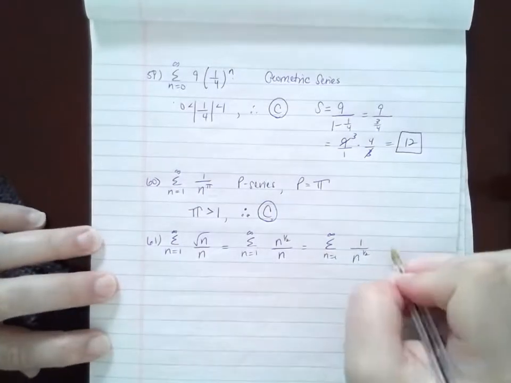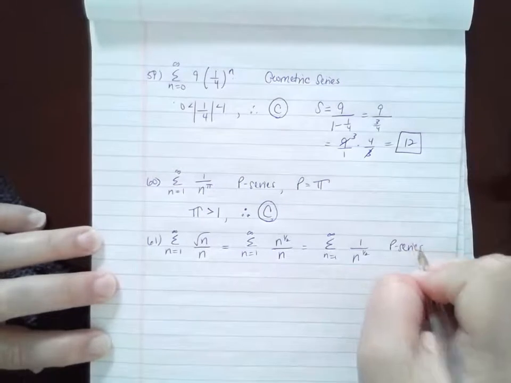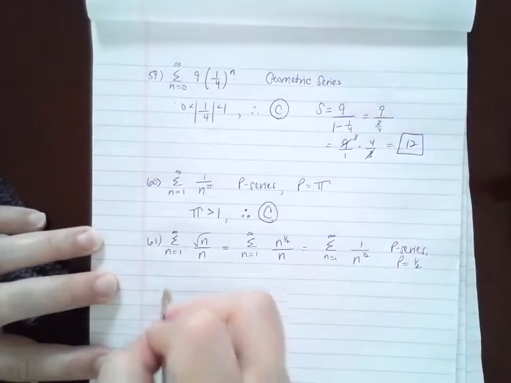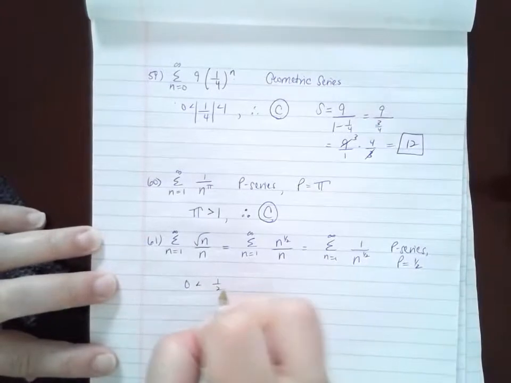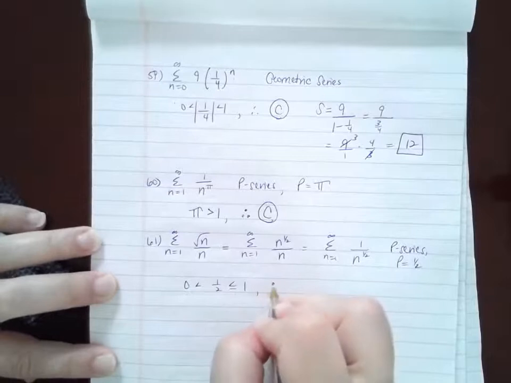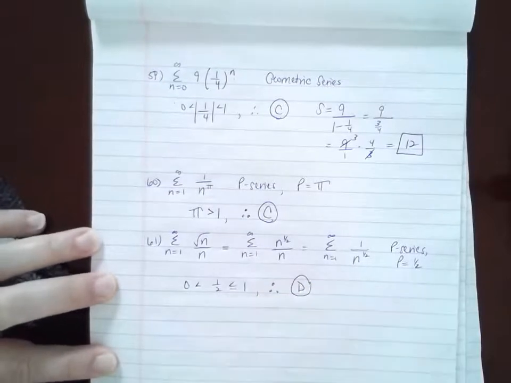In this case, I have a p-series again, and my p-value is 1/2. But this p-value is between 0 and 1, including 1. Therefore, this is a divergent p-series.